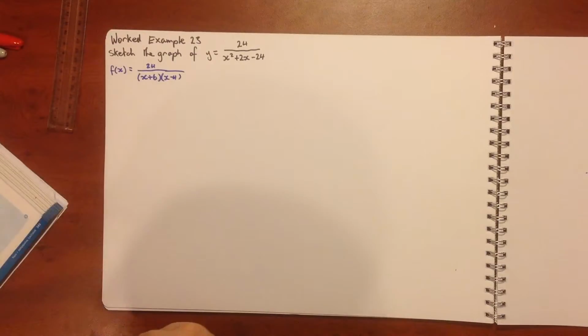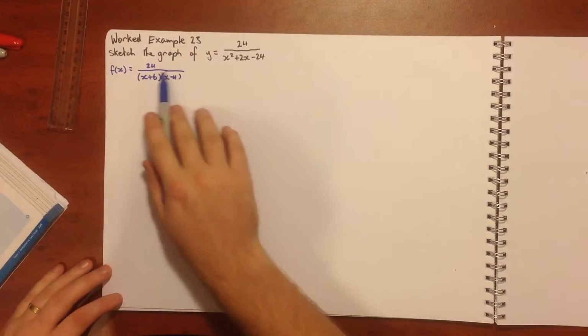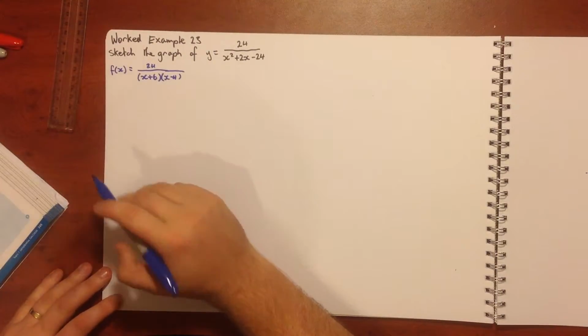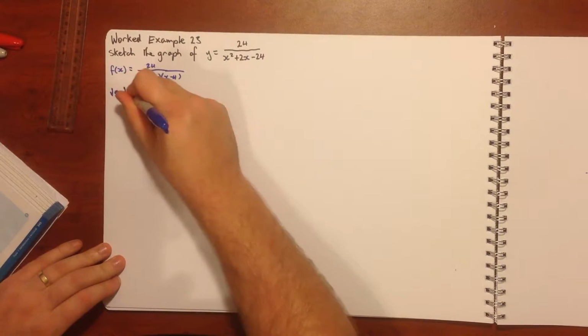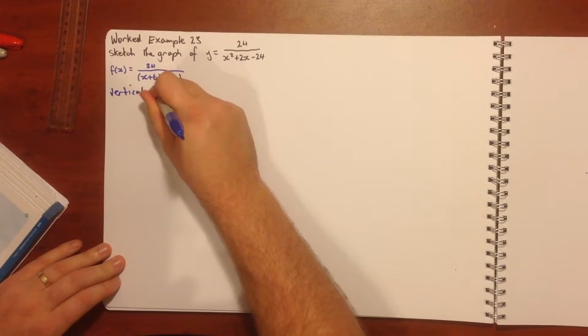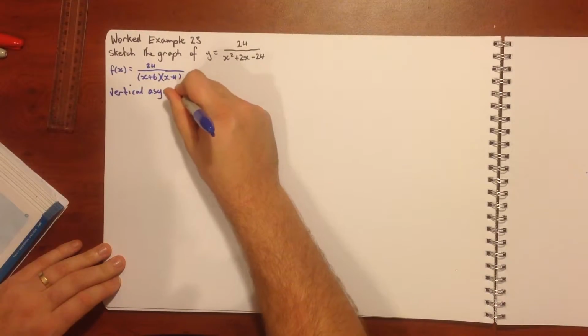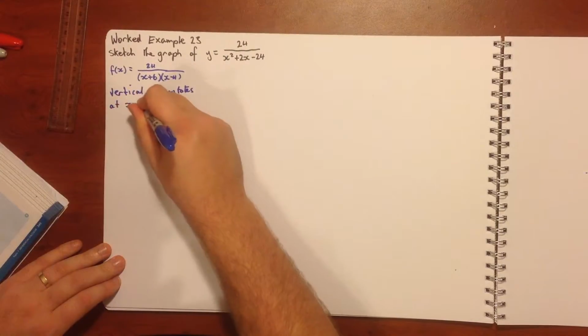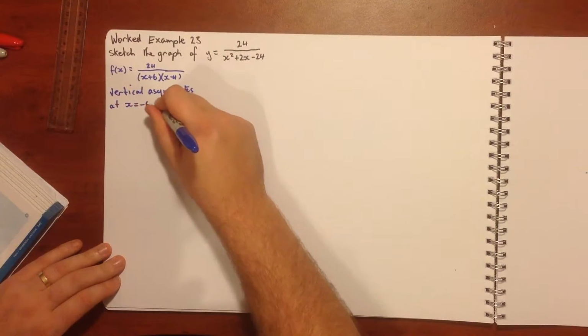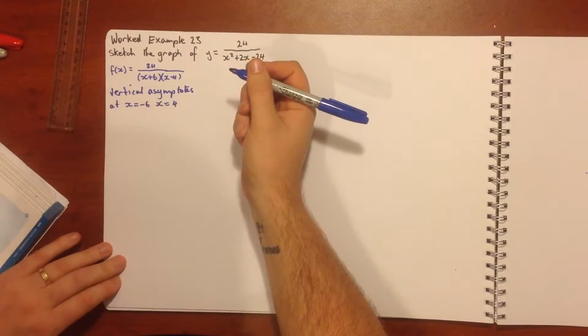Okay, so remember, where our denominator equals 0 is where we're going to get vertical asymptotes. So we can say we've got vertical asymptotes at x equals minus 6 and x equals positive 4.